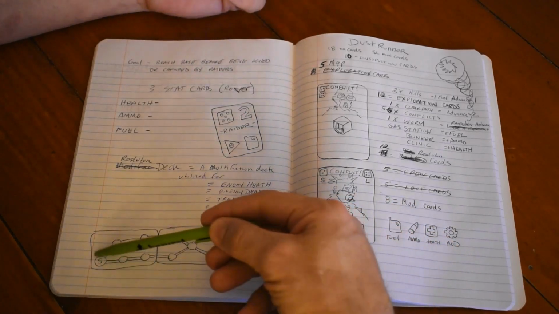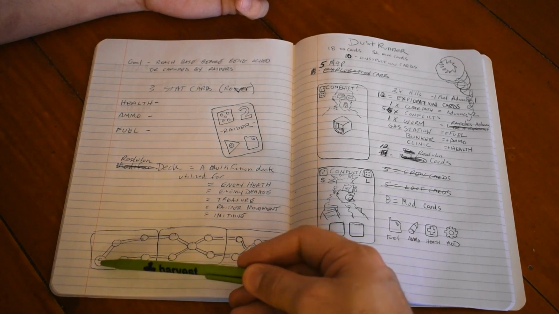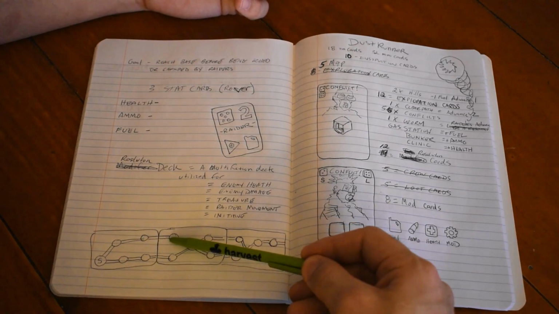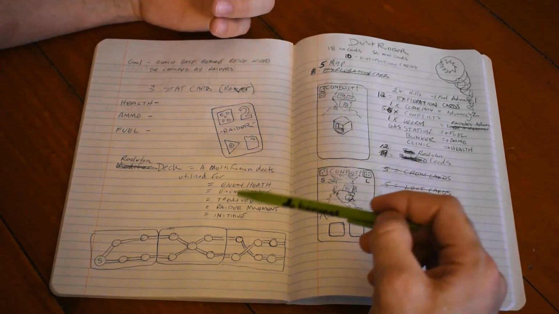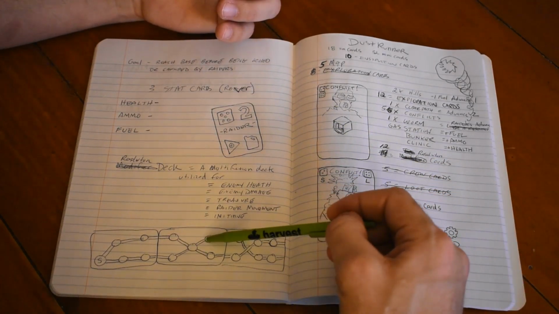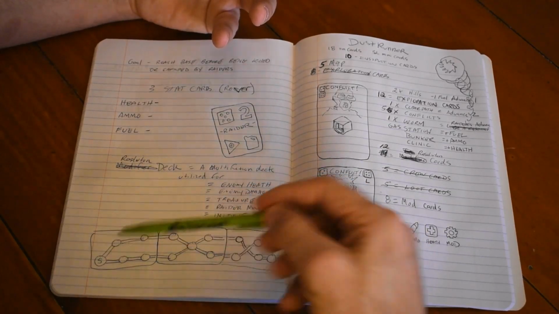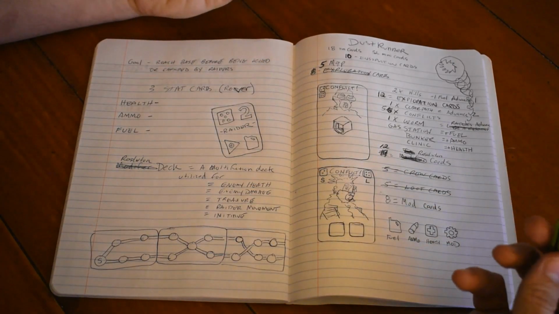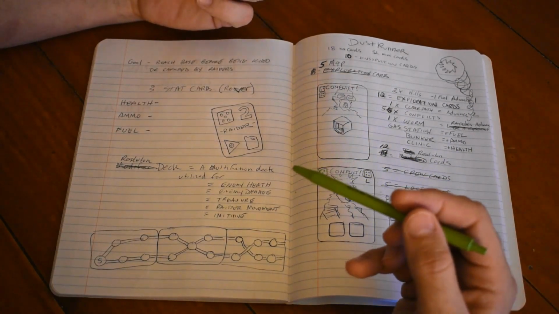So there will be these larger tin cards, and it will be a way for you to go from node to node. Different cards will trigger this, and different choices that you make, and that alone would be fun, I think. Basically you'll have to get from point A to point B. If you get to point B, you win. If you die along the way, you lose.